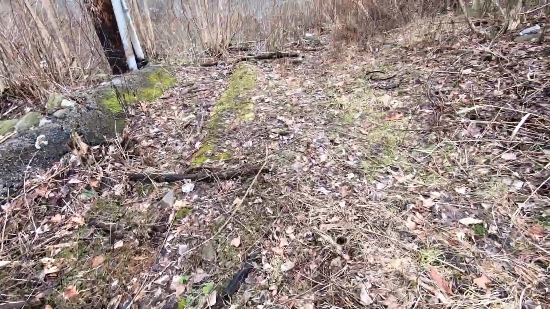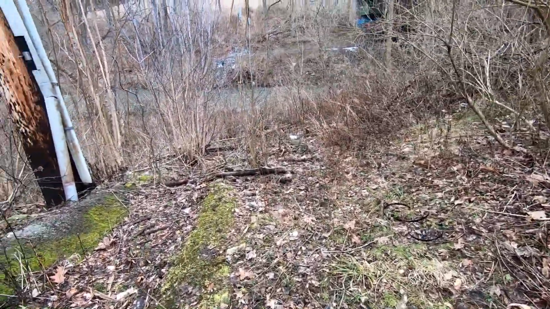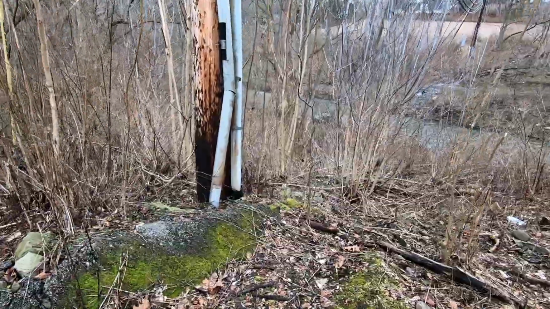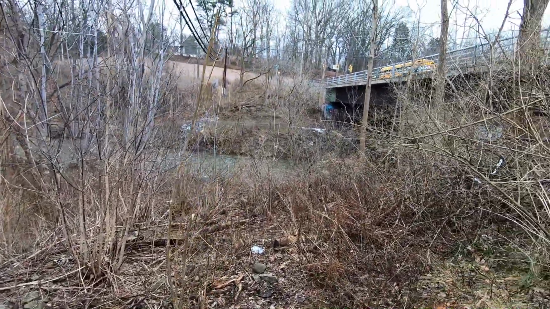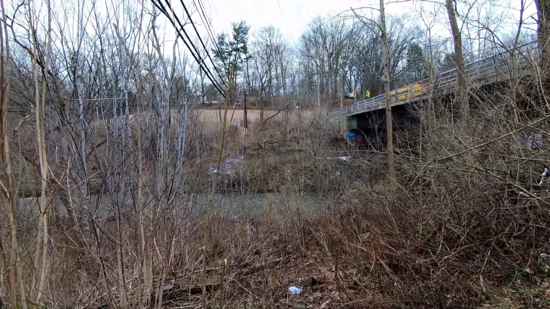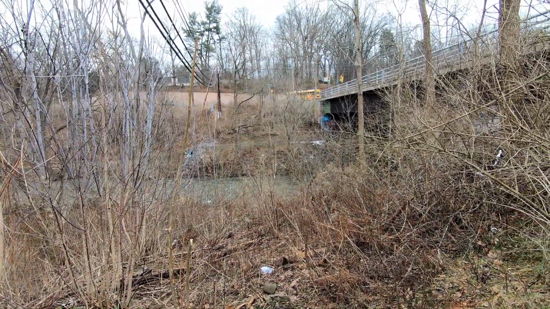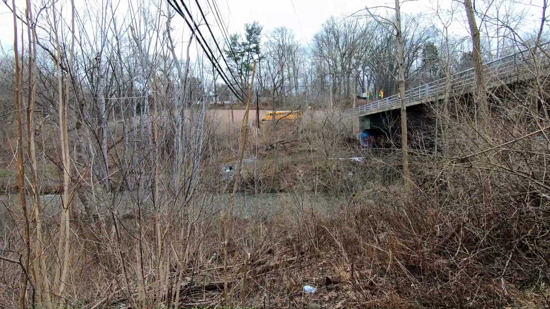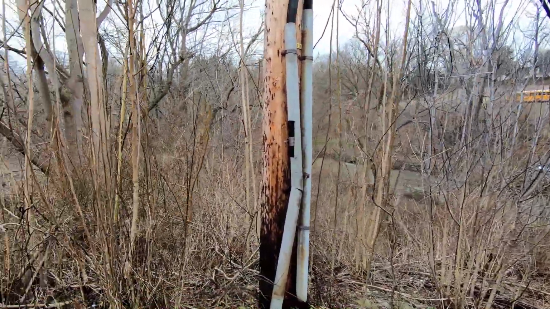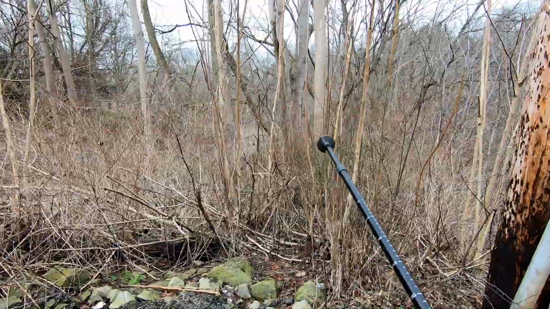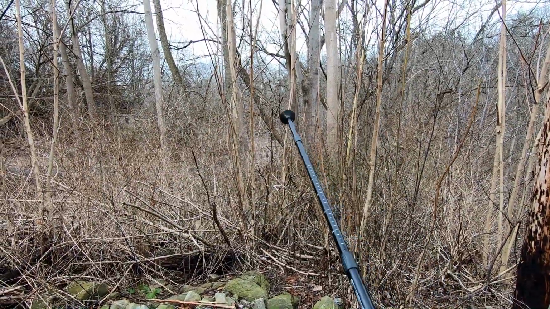A lot of old stones down in here. I believe we're standing right about where the older vehicle bridge crossed. So the mill would be farther off this way.